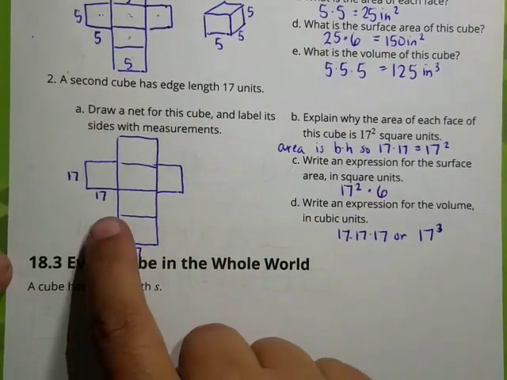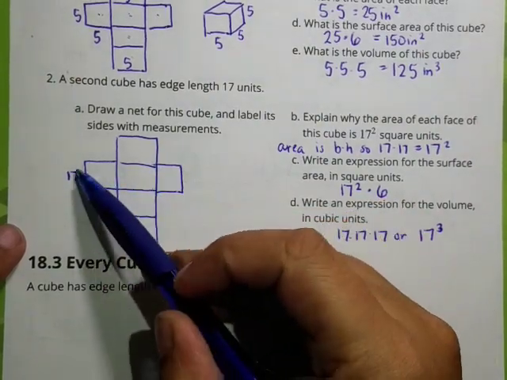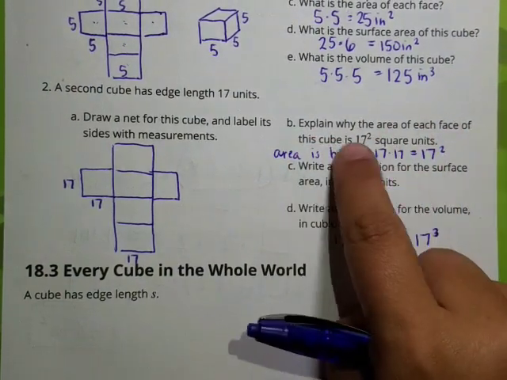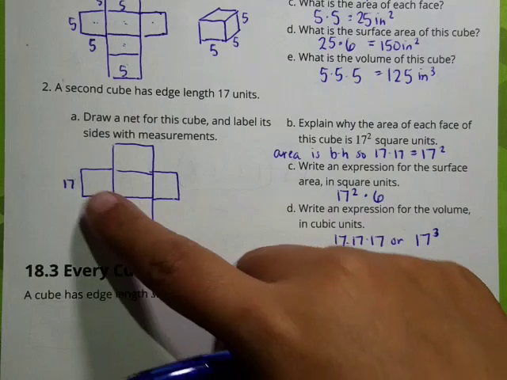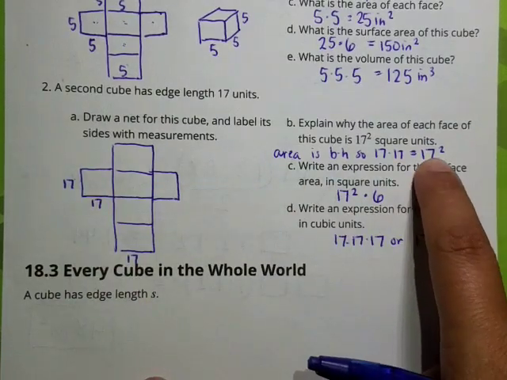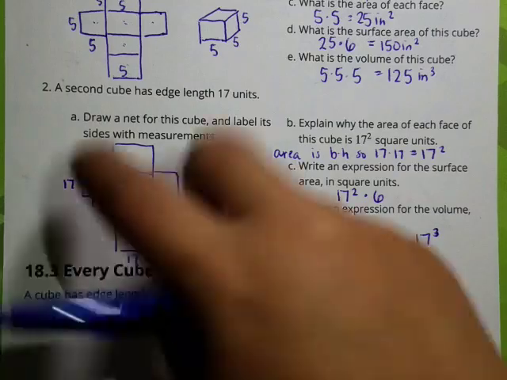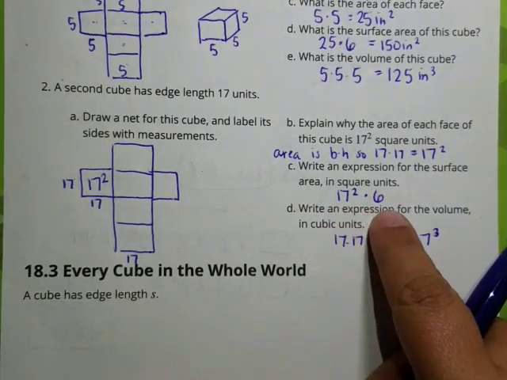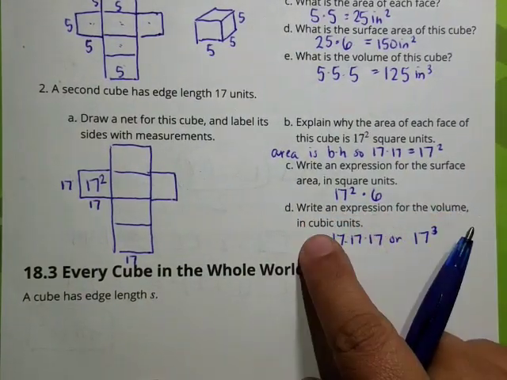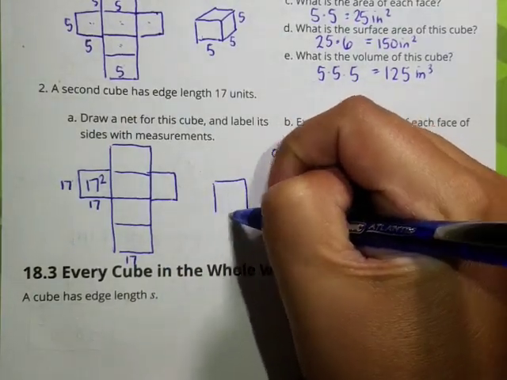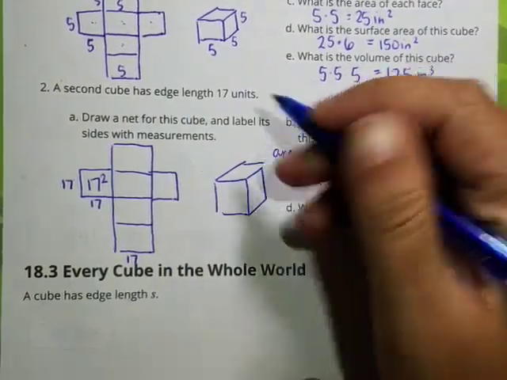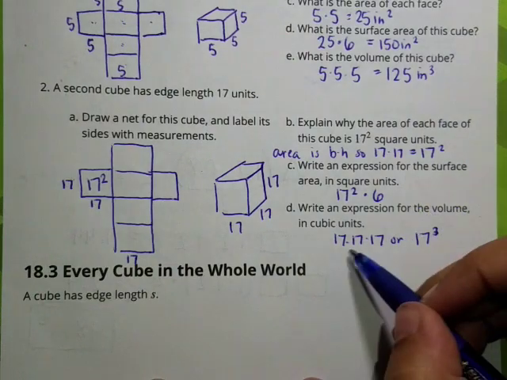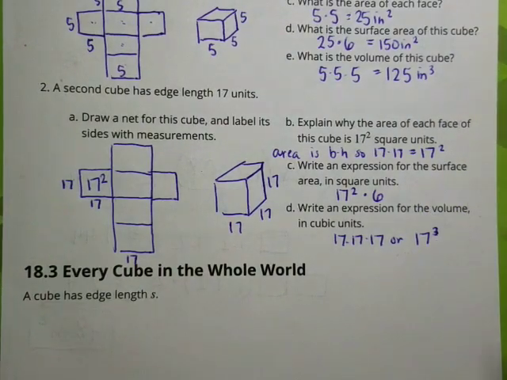All right, here are the answers for number 2. So here's my net, and I labeled my sides here and then this length here. And B said explain why the area of each face is 17 squared. That's because area is base times height, so 17 times 17, which gives me 17 squared. Write an expression for the surface area. So if one of the faces is 17 squared and I have 6 of them, I could just do 17 squared times 6. And then D, write an expression for the volume. Well, I know it's going to be 17 times 17 times 17 because my length, my width, my height. So 17 times 17 times 17, or 17 to the third power.